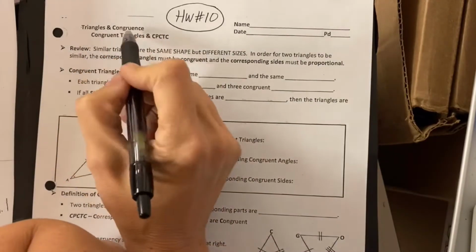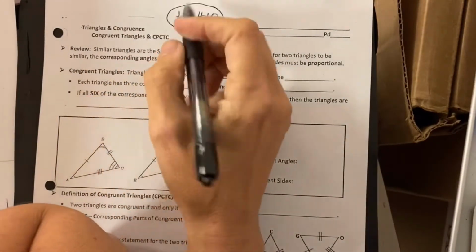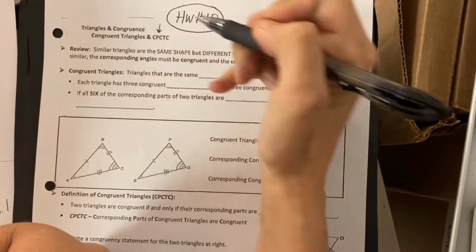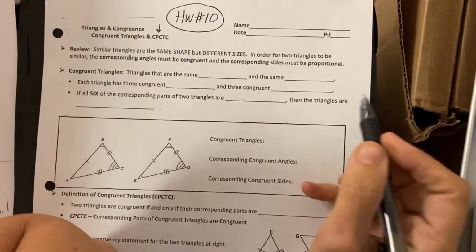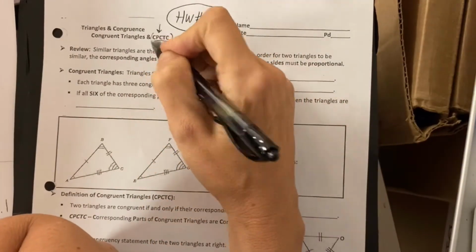So it says triangle congruence, congruent triangles, and CPCTC. This is something I've been talking about a whole bunch, but I've never really named.